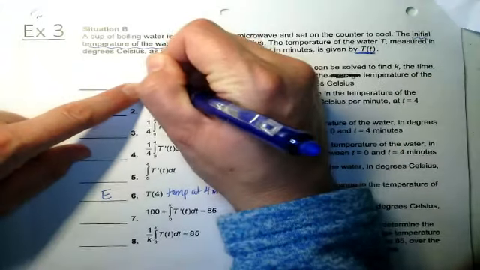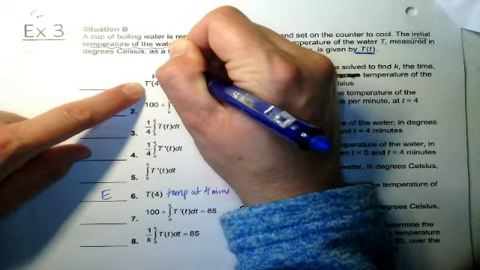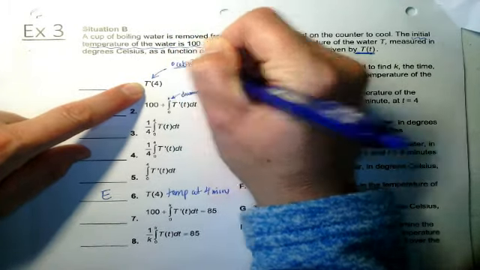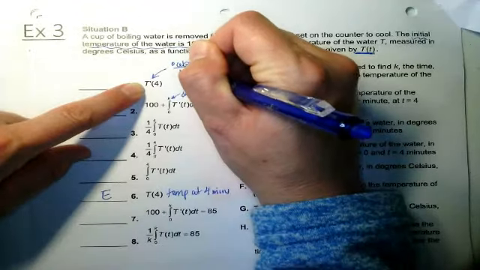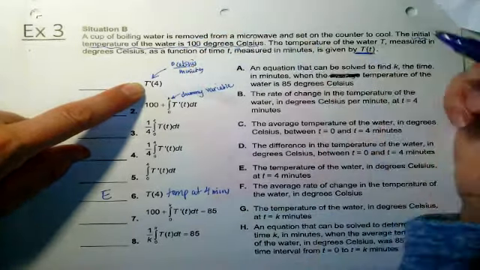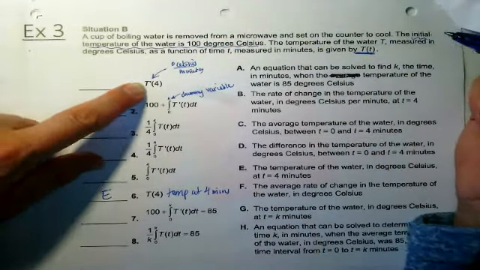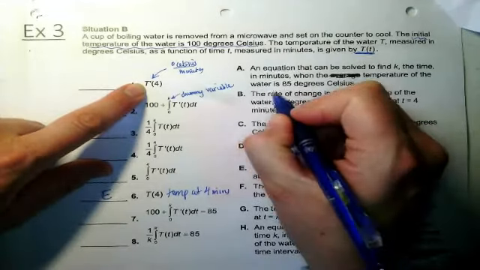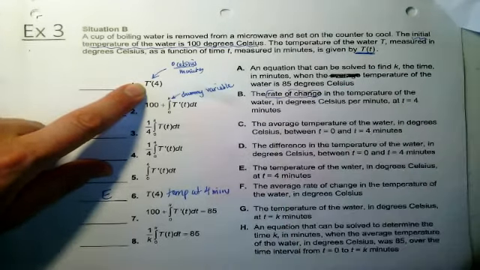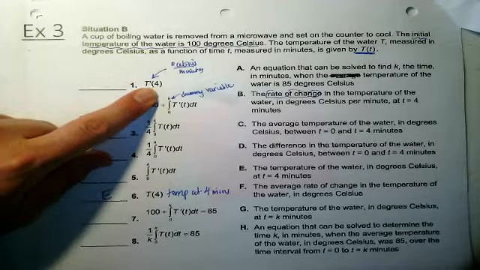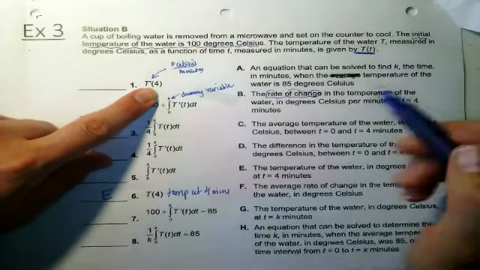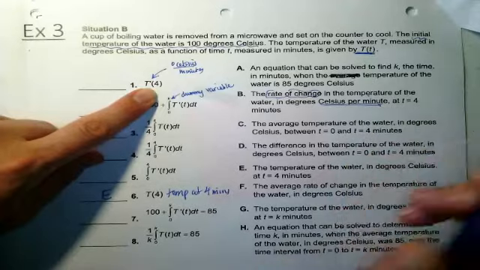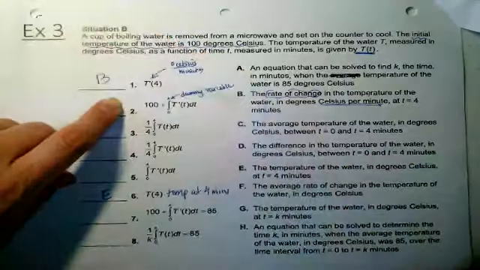So this would be the temperature in degrees Celsius over minutes. So this is a change. Remember, a derivative is a rate of change. A rate of change is a derivative at 4 minutes. So the rate of change in the temperature of the water in degrees Celsius per minute at t equals 4 minutes. So that's B.